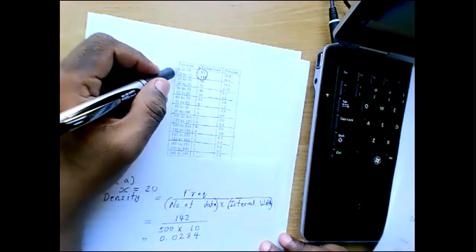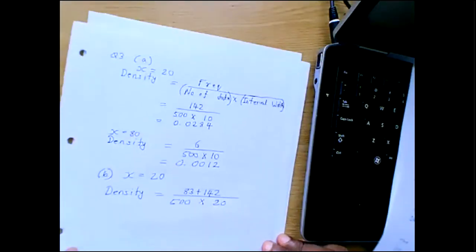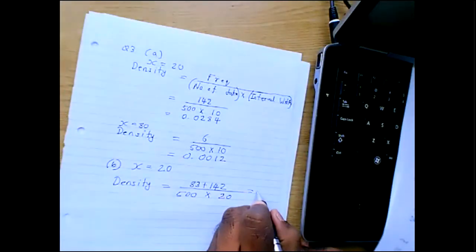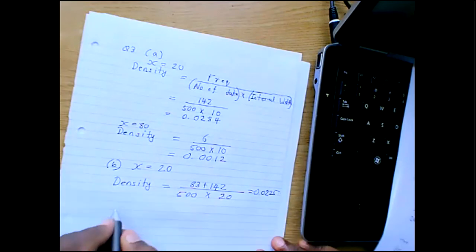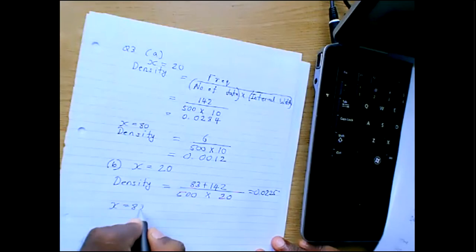So the length of the interval from 5 to 25 is 20. If you work this out, this will be 0.0225.